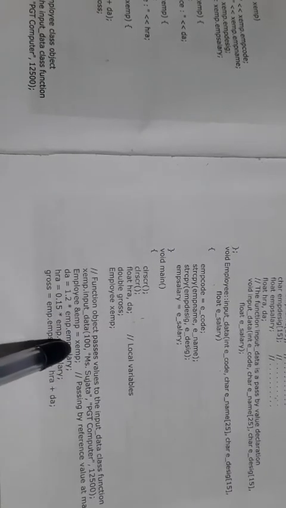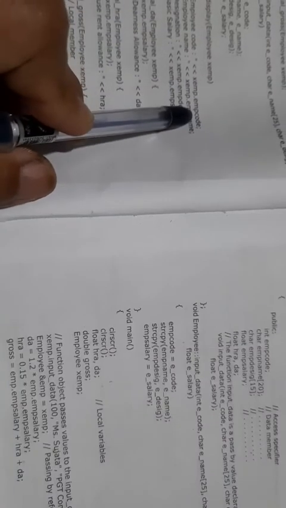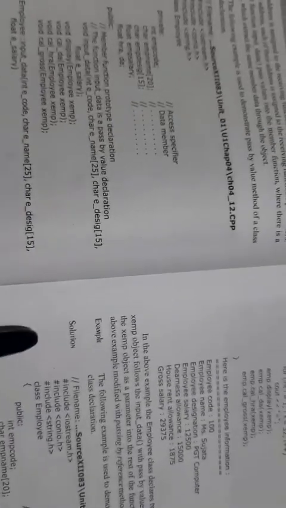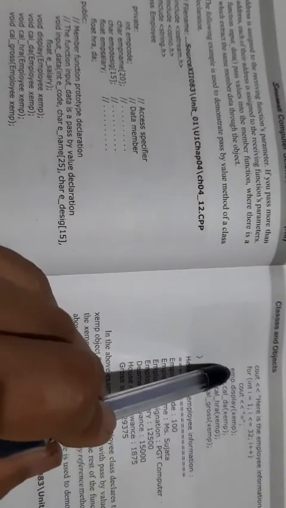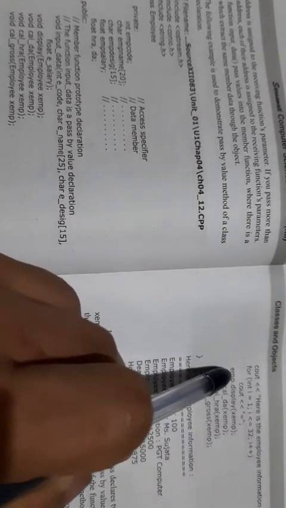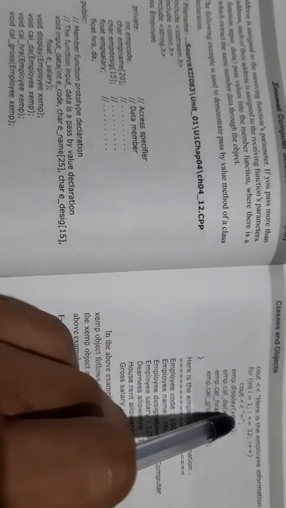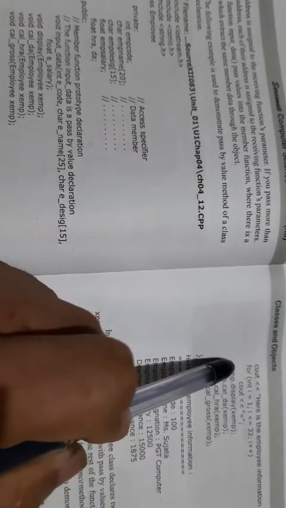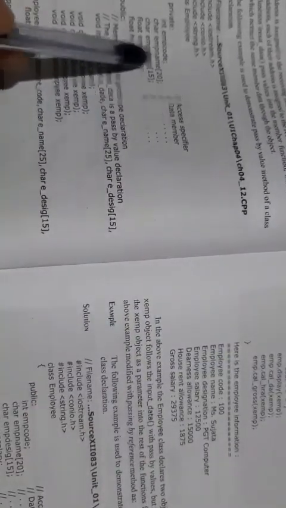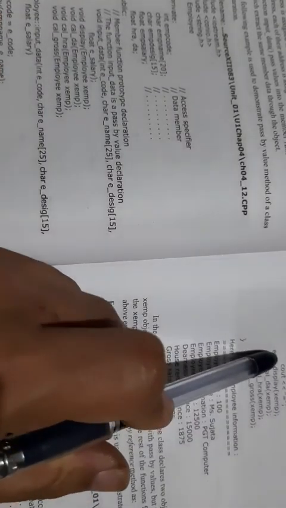Unlike in the previous program where we wrote xemb dot employee code, here you can see that using this ampersand, emb is directly able to access the employee salary. In the previous one, the emb object was used to pass the object as an argument, and it could not directly access the data members because it was not declared as a reference.